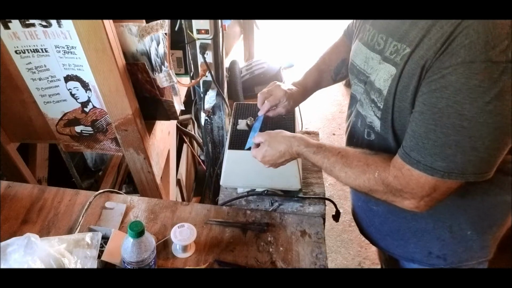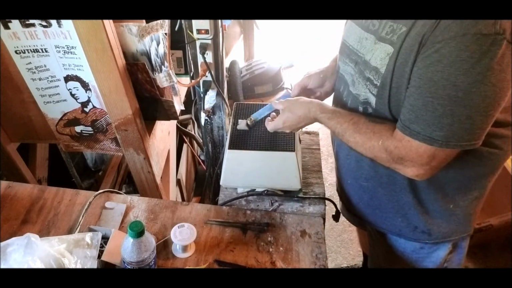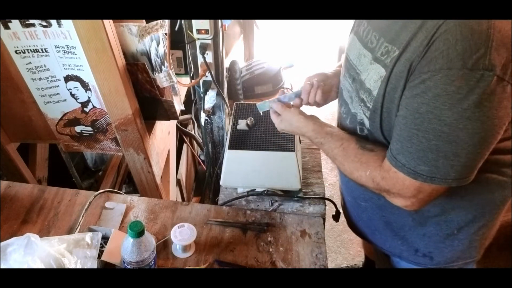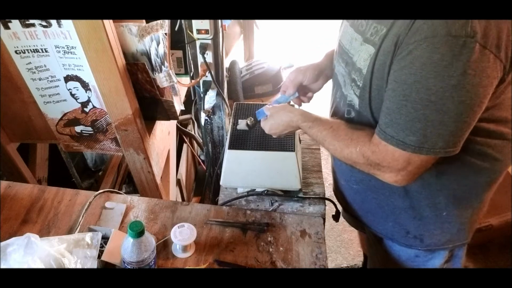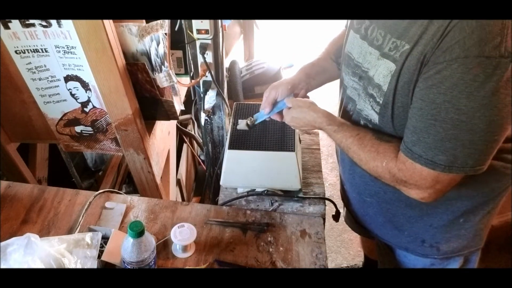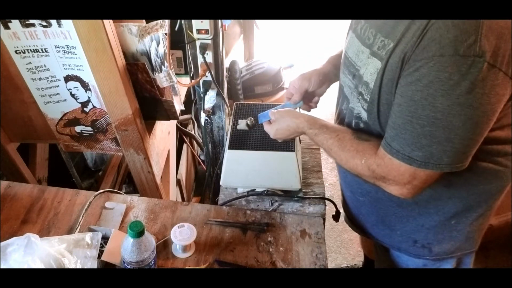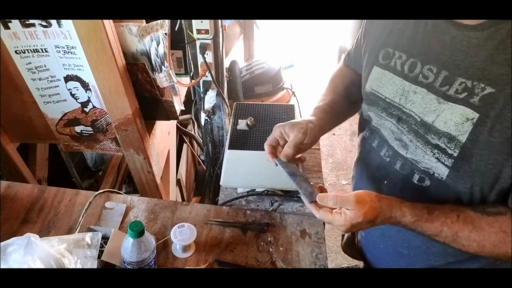Then if the glass is thick, I'll kind of hit it like that so it goes into the lead easier. Bevel the edge just very slightly so it doesn't hang up and slide it into the lead. Make sure these are square.